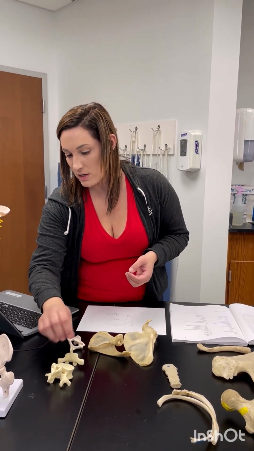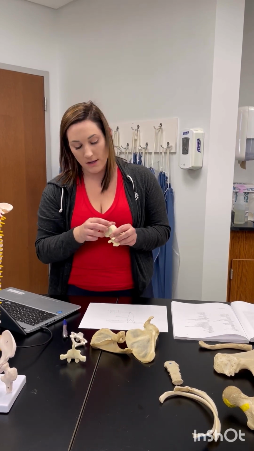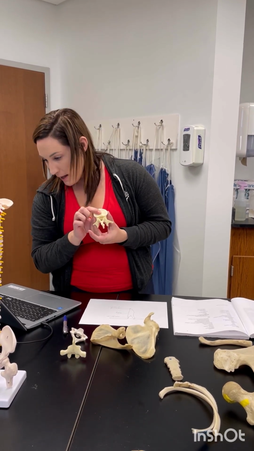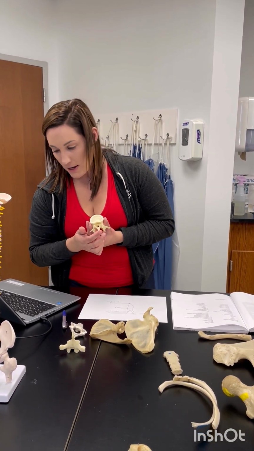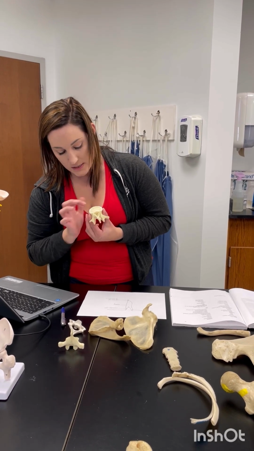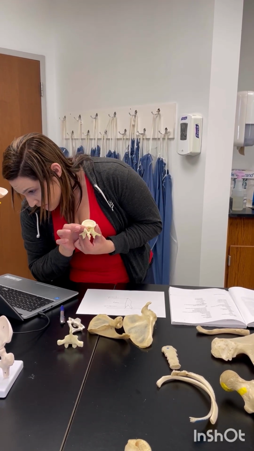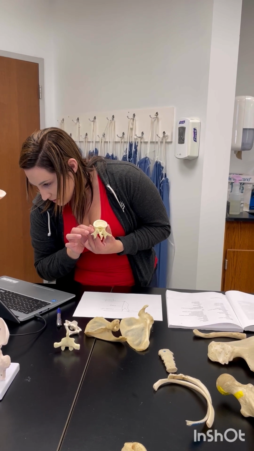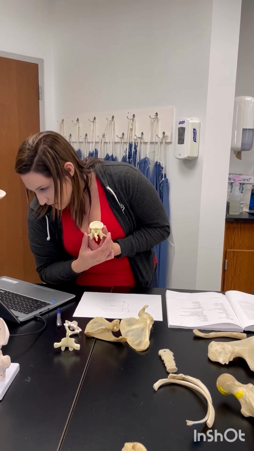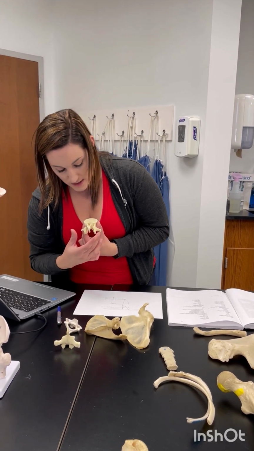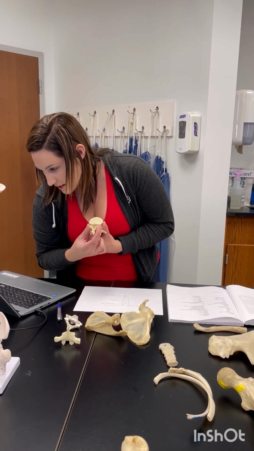The next one is the lumbar vertebra. So this is the body here. This is the spinous process. This is the vertebral foramen. This is the lamina. These are the transverse processes. These are the articular processes.